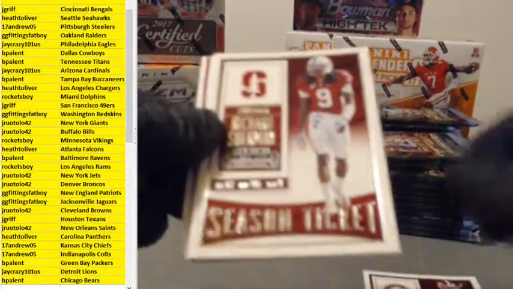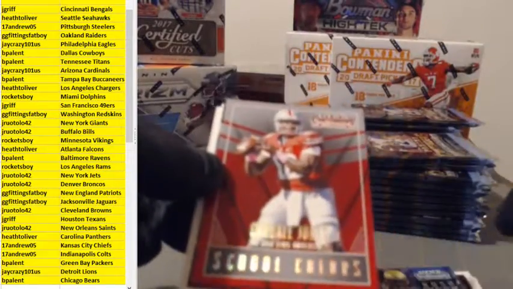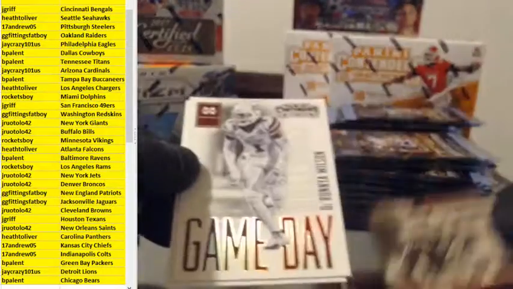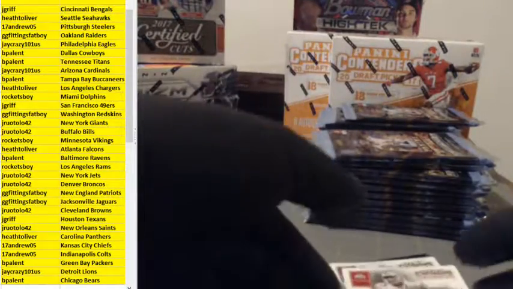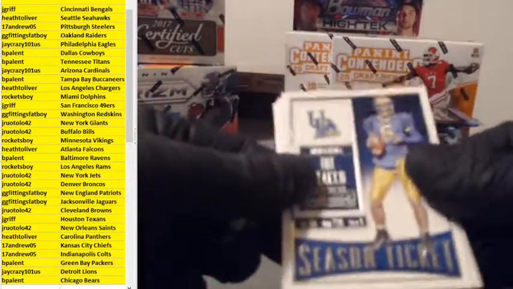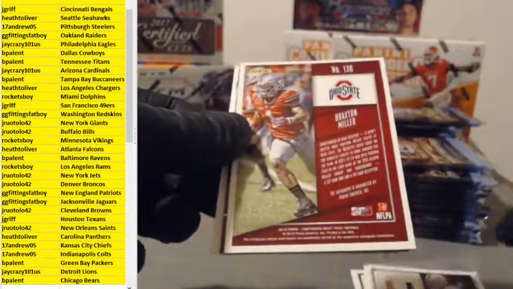TJ Yeldon, Richard Sherman, Julian Edelman, Paul Perkins Rush Week, Cardale Jones School Colors, AJ Green Old School Colors, Darrell Wilson, Michael Thomas. Joe Flacco, Jason Witten, Greg Olson.